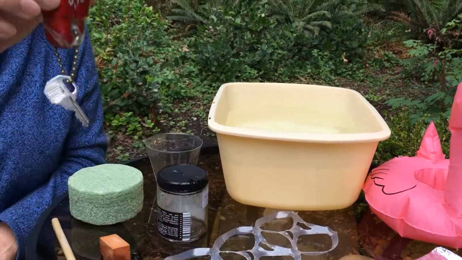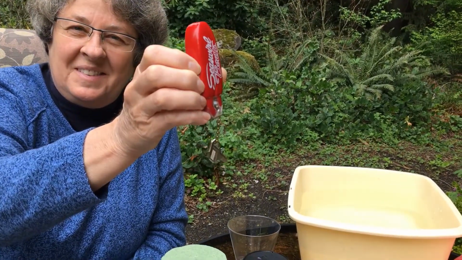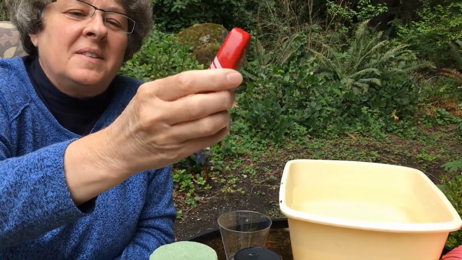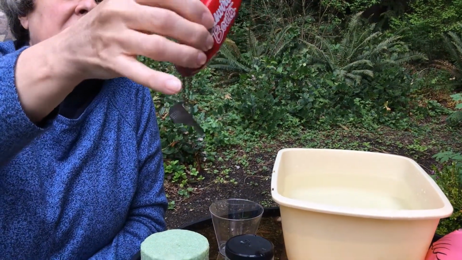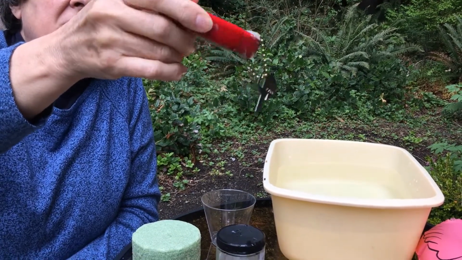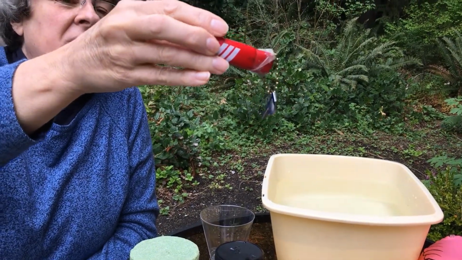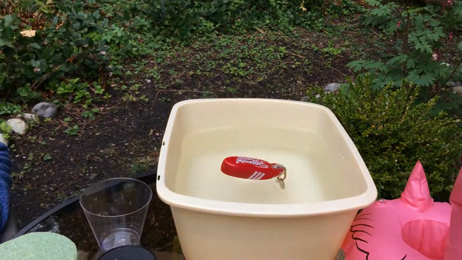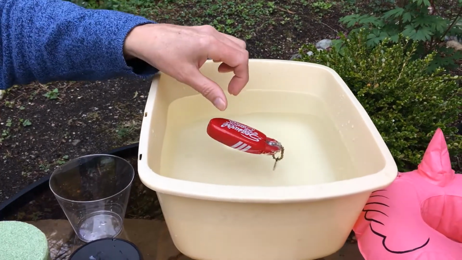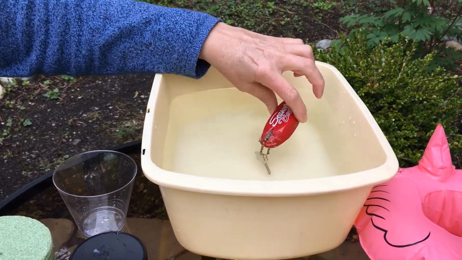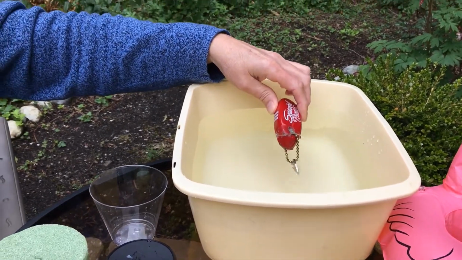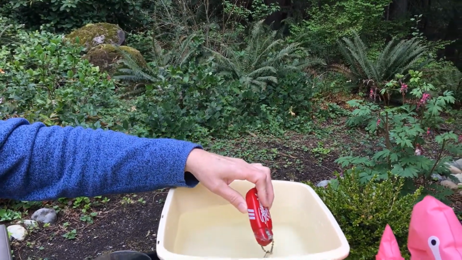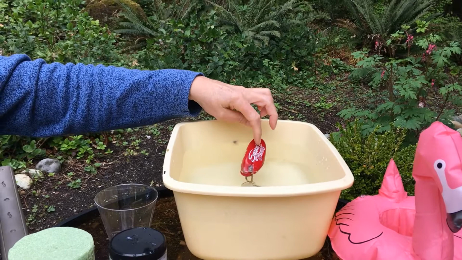Have you guys ever seen one of these? This is the key to our boat. And we put it on this little rubber thing. So do you think the rubber will help the key float or sink? Let's try it. Well, the red rubbery part's floating, but the key wants to sink. So that's why boat owners have their keys on a float.